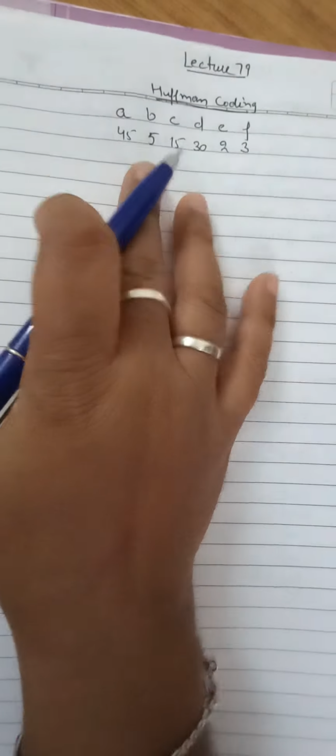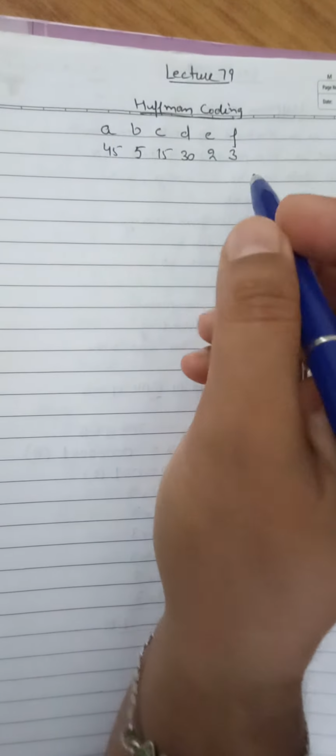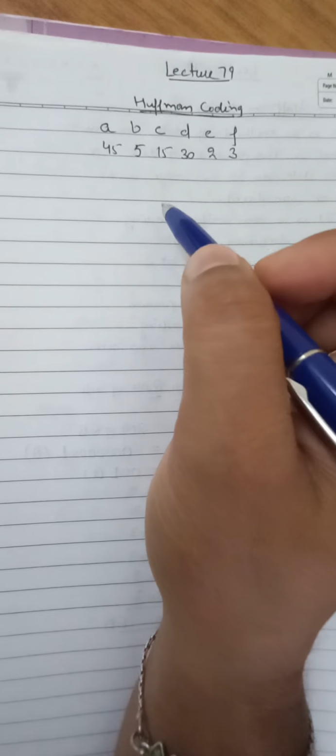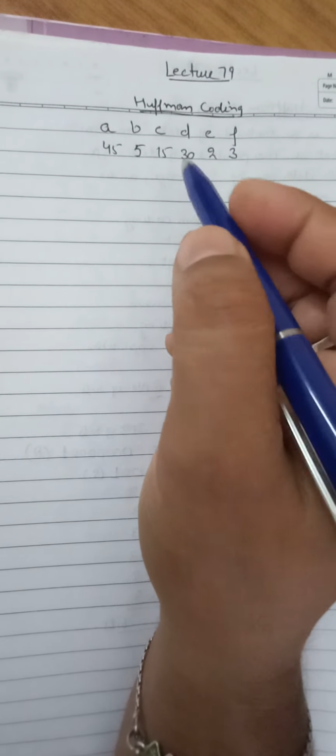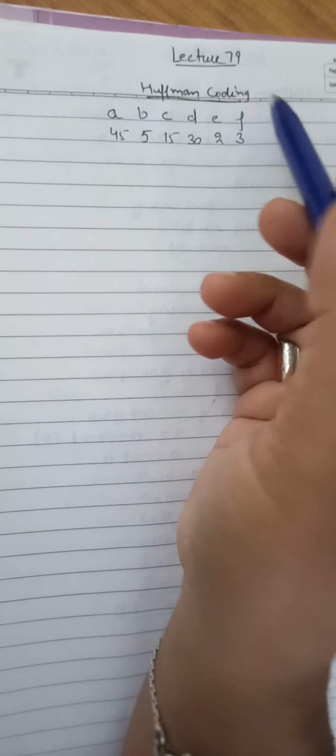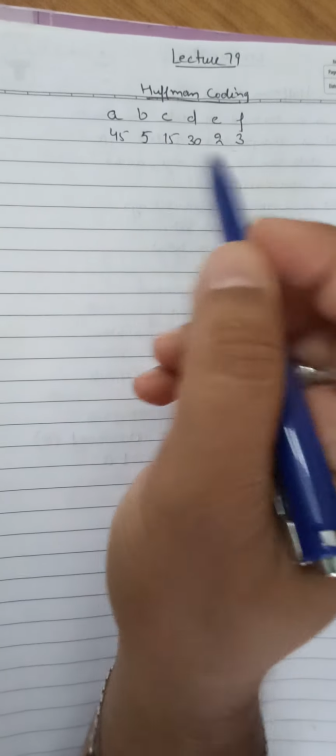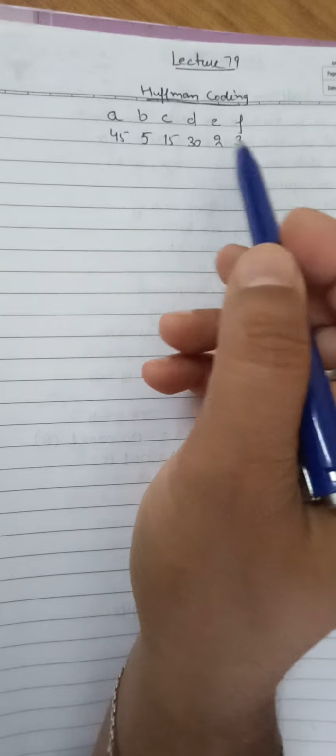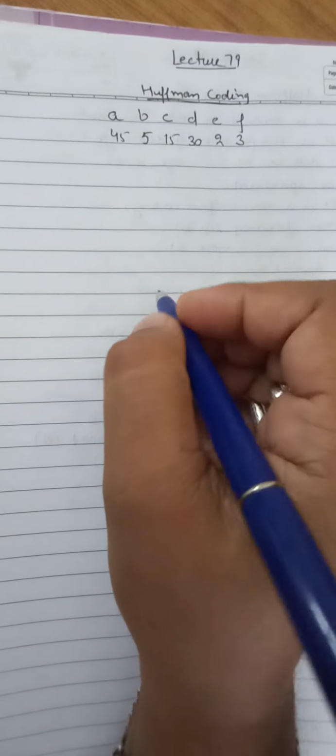Huffman coding. So these are the elements and these are the frequencies of these elements. How do we make it compressed with the help of Huffman coding? As we saw in the last lecture, Huffman coding is basically used for compressing the data. So we start with the lowest. Whatever has the lower frequency, we take first.